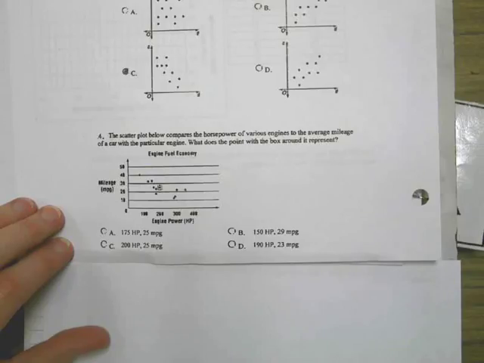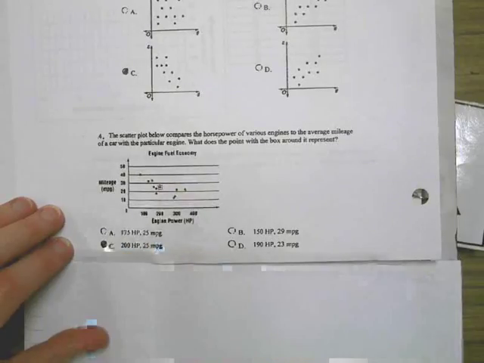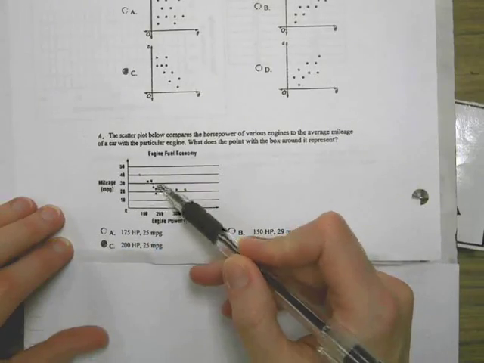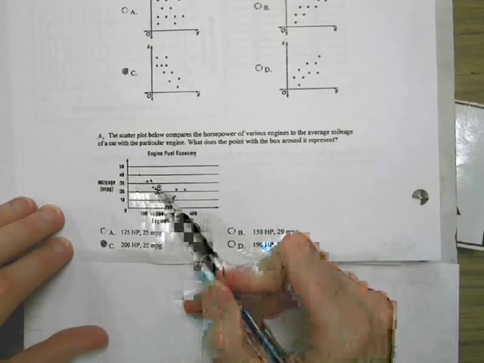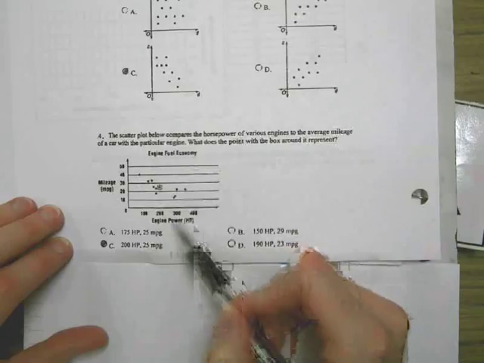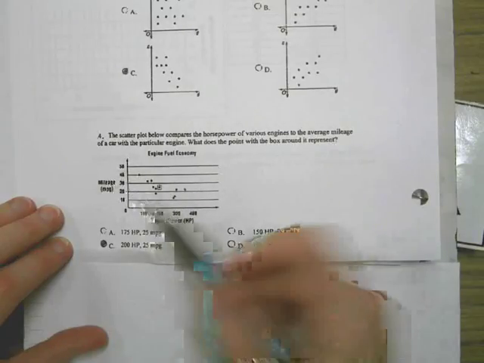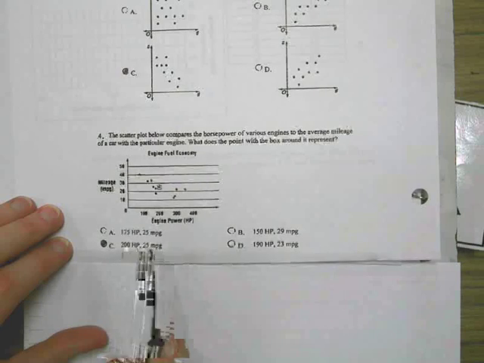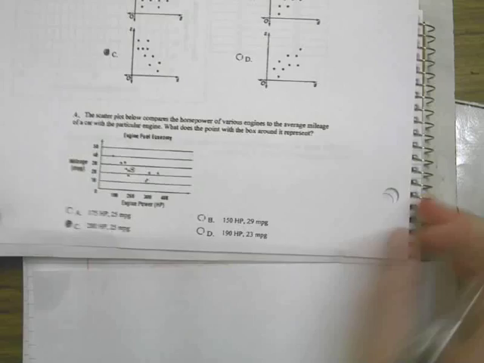Okay, for question number 4, you should have had answer C. You can see for this one that if you go along the x-axis, this point with the box around it is at my x-coordinate of 200, and it hits the y-coordinate at 25. So that tells me my engine power, my horsepower is at 200, my miles per gallon is at 25. So 200 horsepower to 25 miles per gallon. And your last question for tonight.